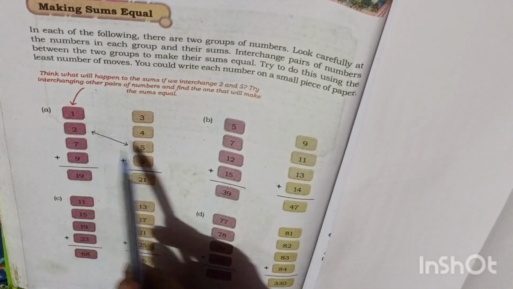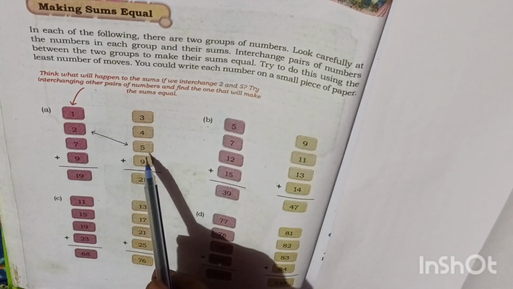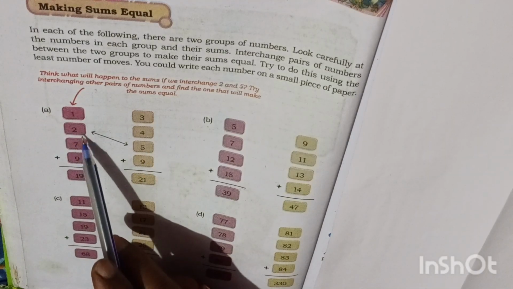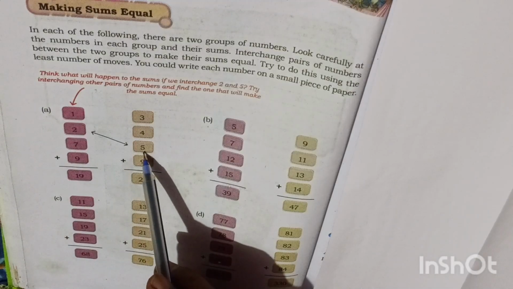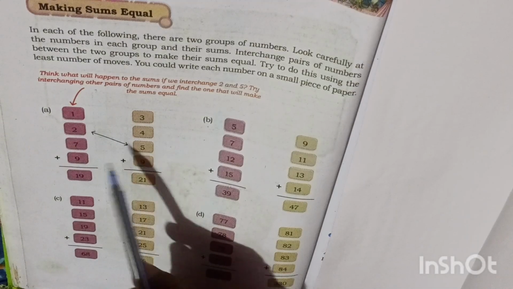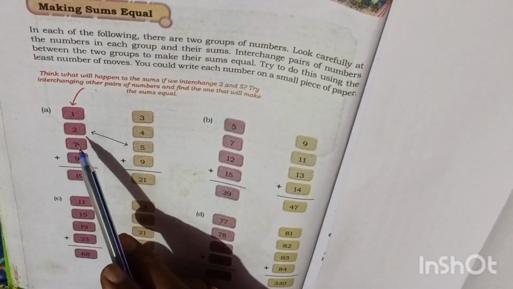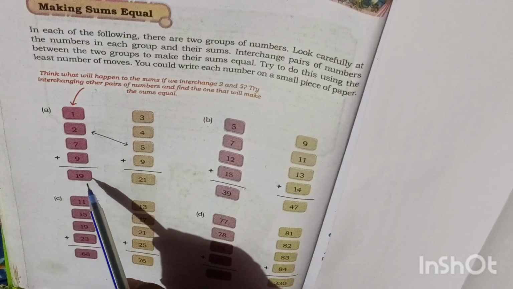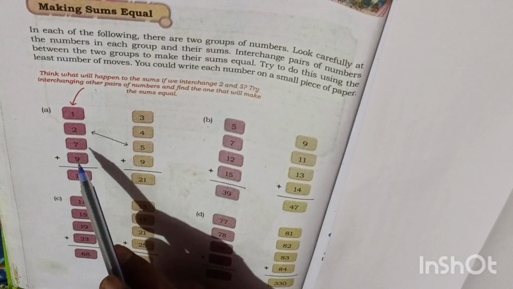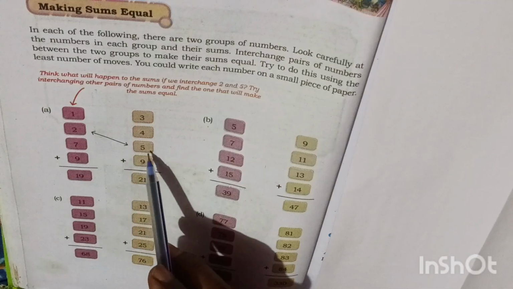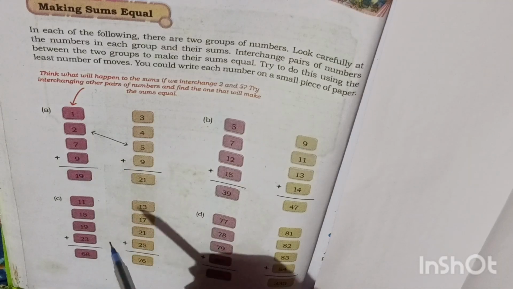If you interchange 2 and 5, 5 comes to the first group and 2 goes to the second group. After 5 comes to the first group, the sum becomes 3 more because 5 is 3 more than 2.